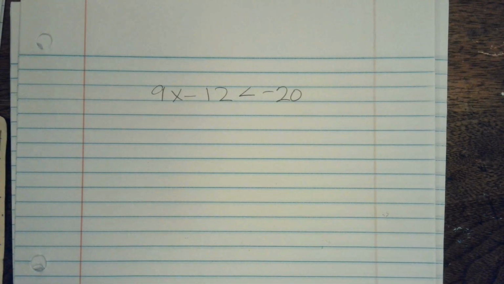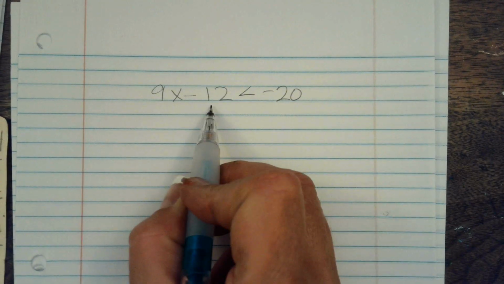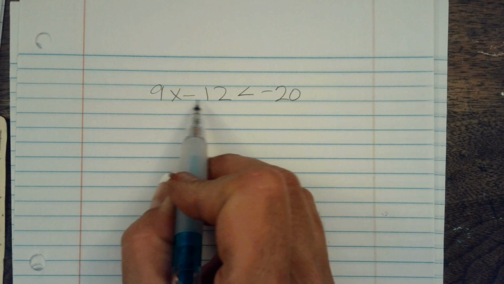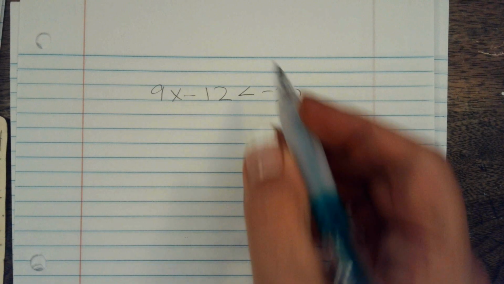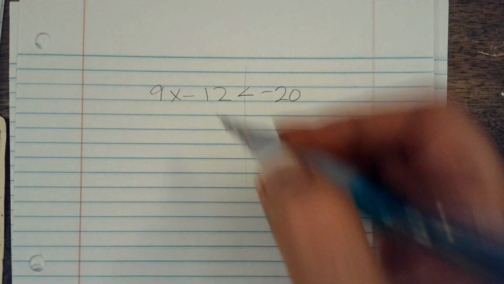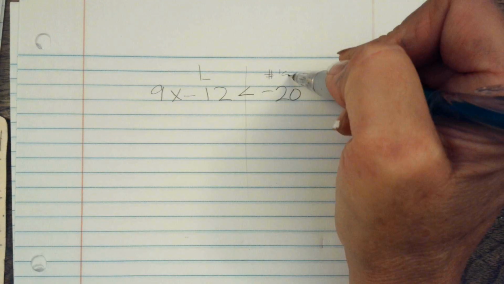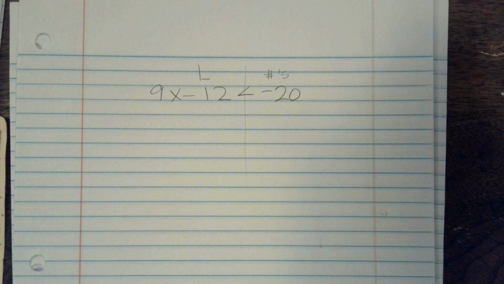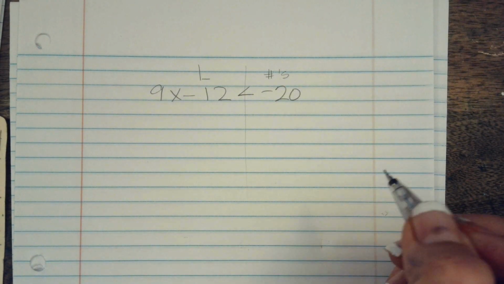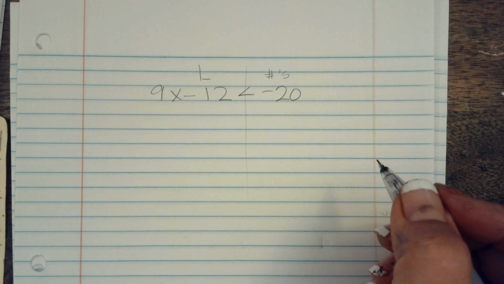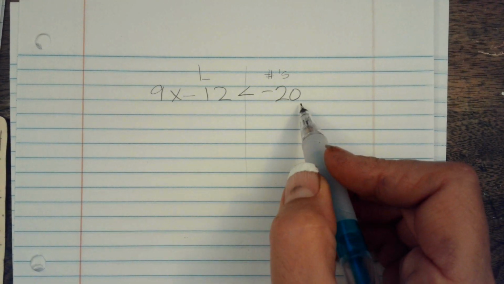Okay, so the first thing we have to do is deal with this right here. We always deal with the minus 12 or plus 12 or whatever the number is first. So we know there's two sides to the equation. Our goal is to get letters on this side and get numbers on this side. So to bring my 12 over here, what do I have to do, Jalen? You have to move your 12 to the number side? To the number side.